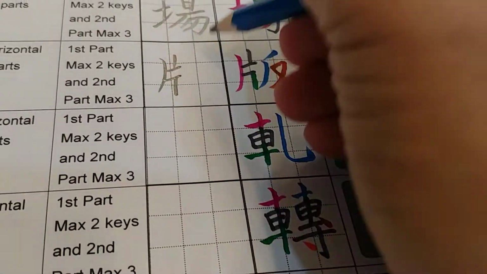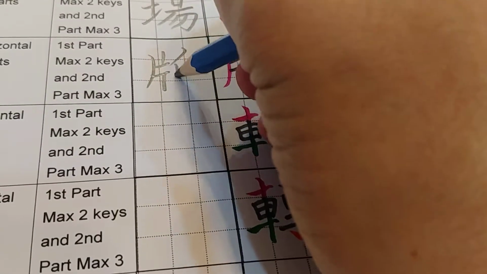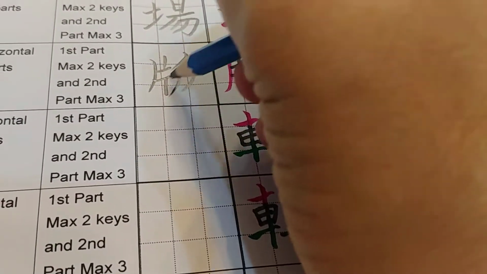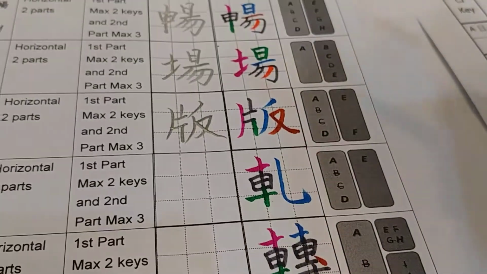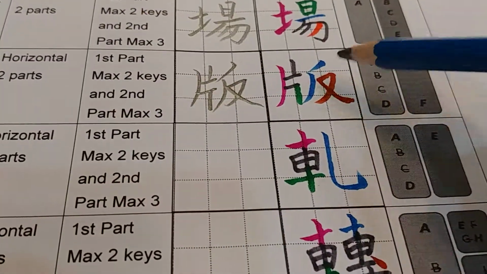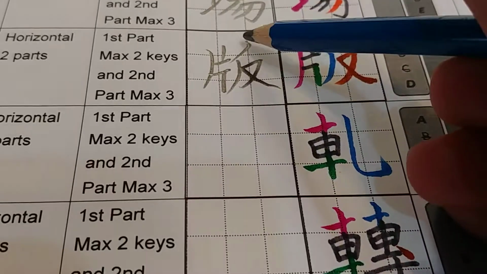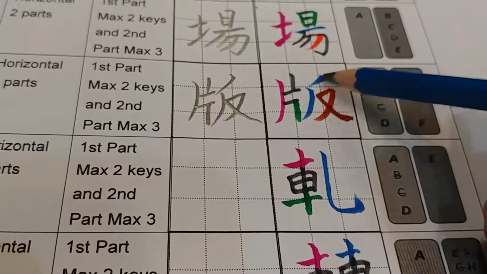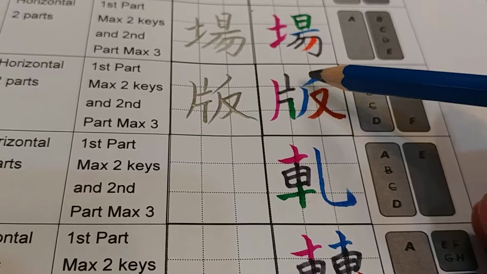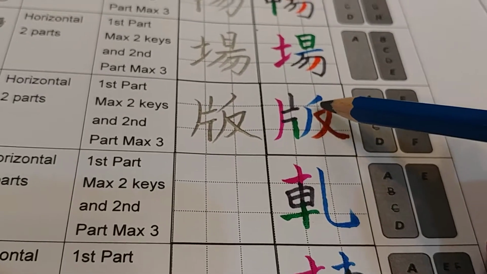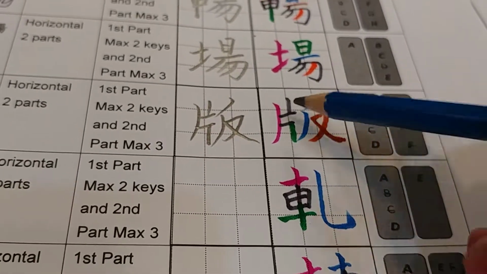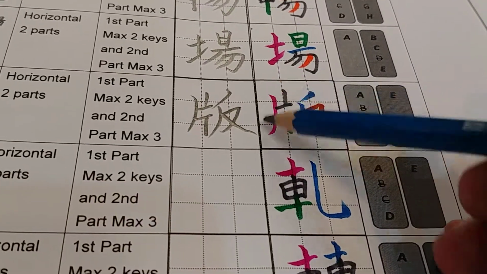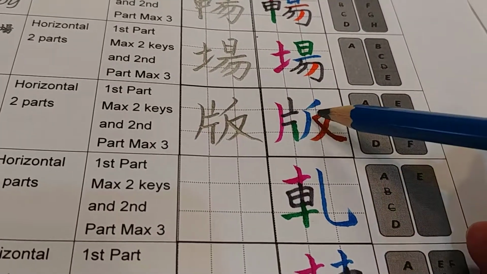Okay, the next one. This is the second key. Well, since the right hand side has only 2 keys, okay, this is H. You can see the blue for the third key and the brown color for the fourth key. So this is L, L, H, and E.